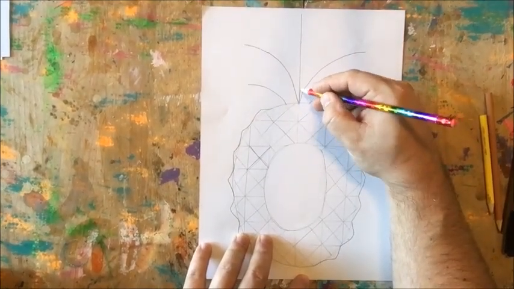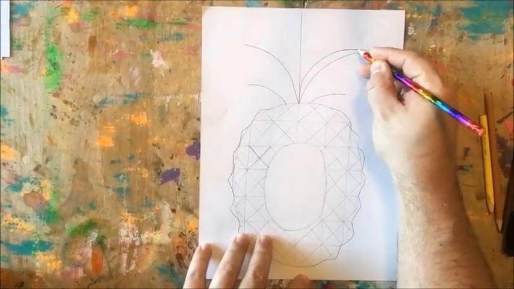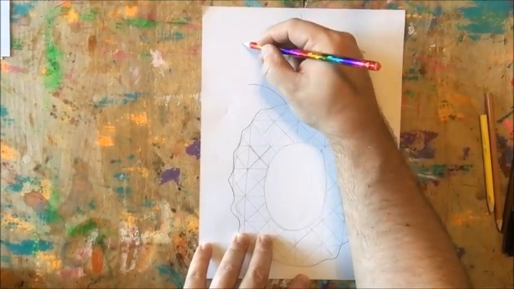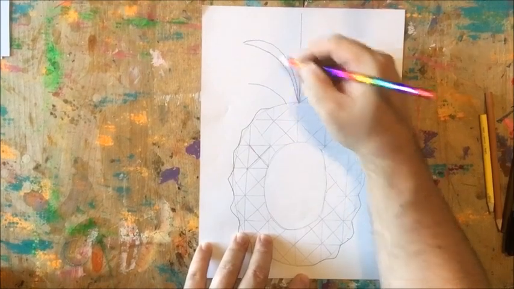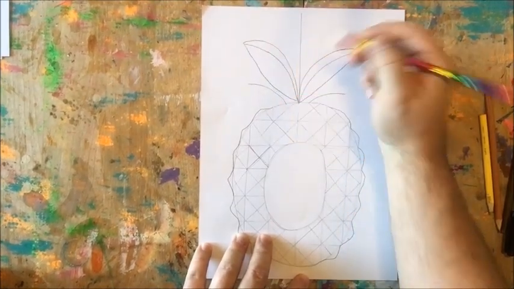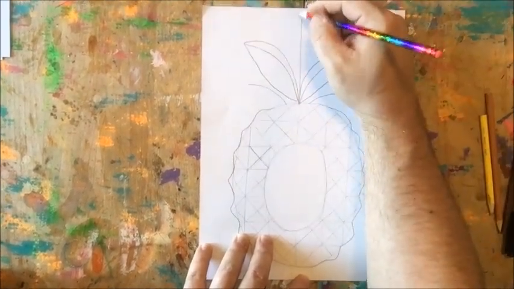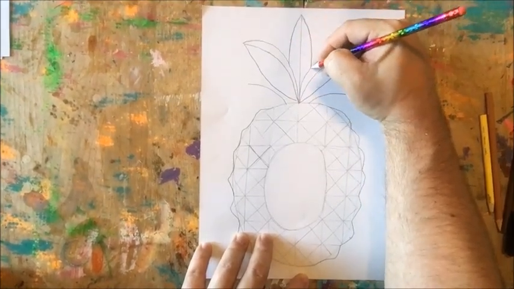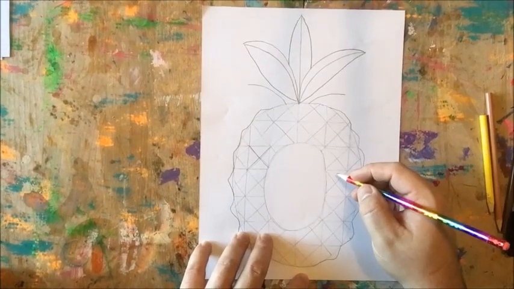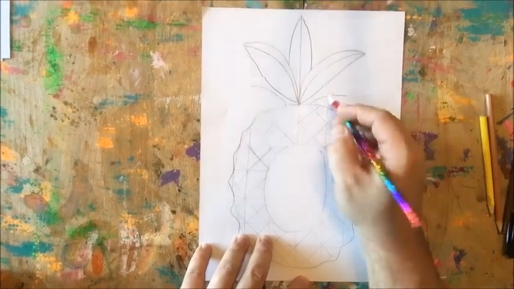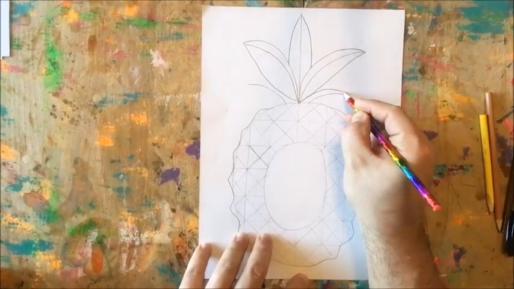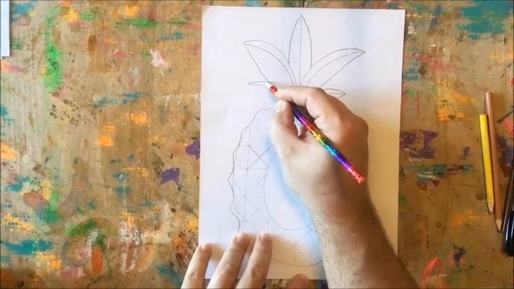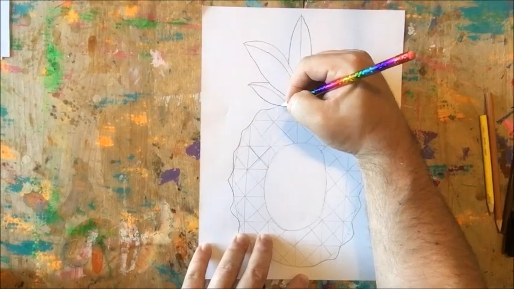I'm going to start with the two large curved lines. I'm going to start here. I'm going to draw my rainbow and my smile. Same thing over here, rainbow, smile. Okay, now I can do the same thing up on top. I'm just going to draw a curved line that comes down and a curved line that comes down here. Now I'm going to come back to these here. I'm going to draw a curved line and a smile, curved line and a smile.